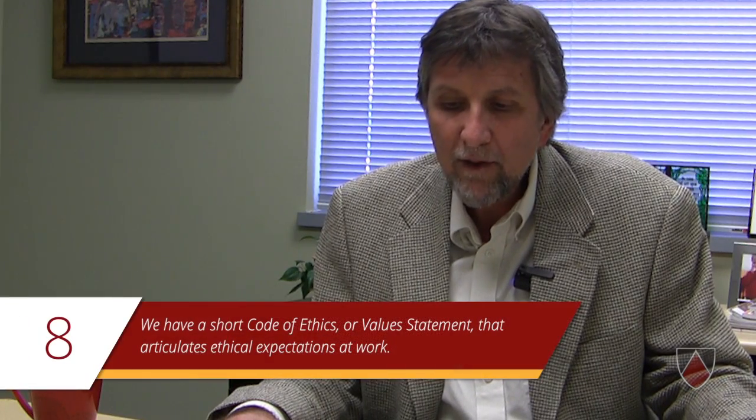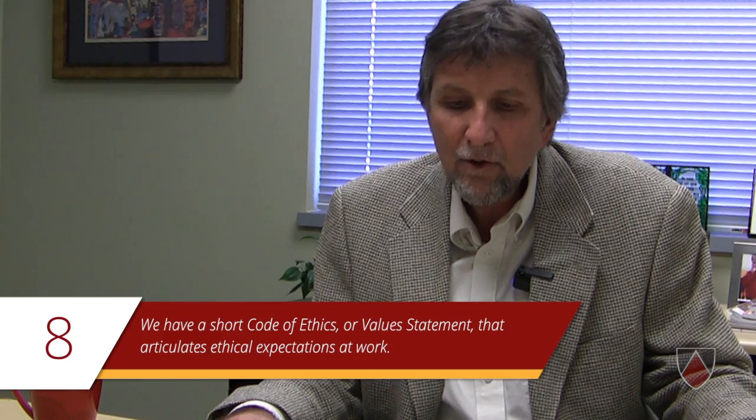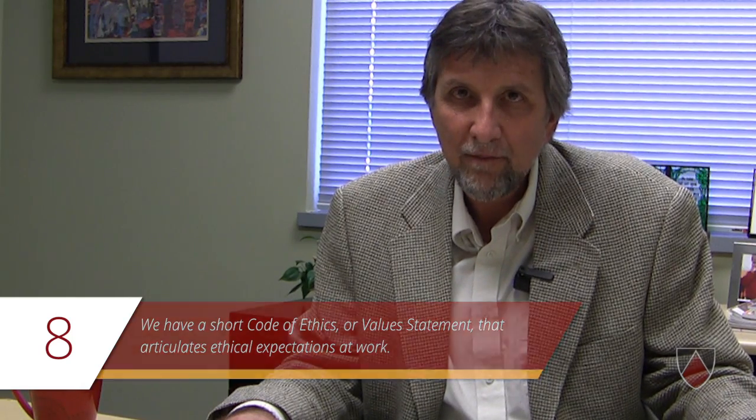A code of ethics is different from a code of conduct. A code of ethics is a short statement. So for this particular chapter, there will be 7 benchmark items, and we'll go through each of those, beginning with benchmark item number 8. We have a code of ethics or value statement that articulates ethical expectations at work.